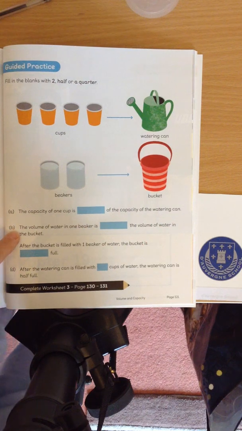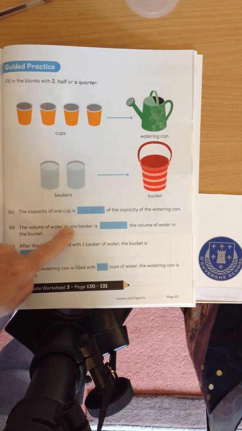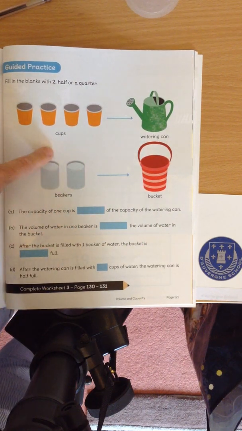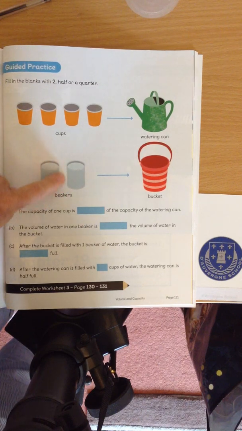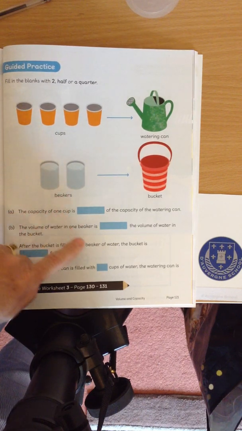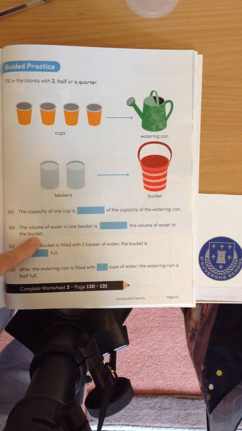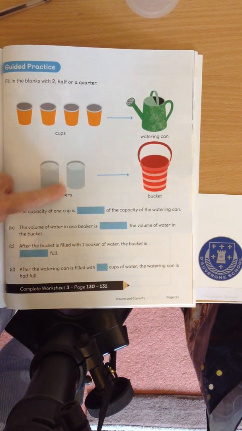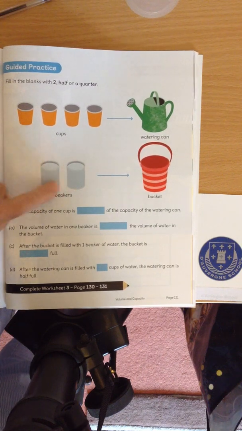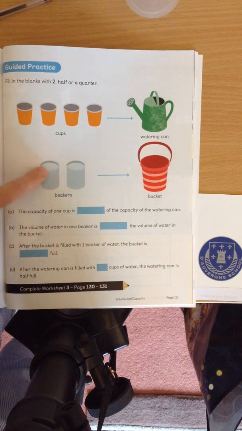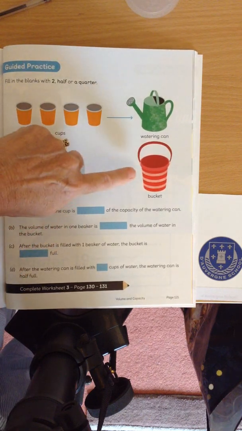Let's try the next one. The volume of 1 beaker is something the volume of the water in the bucket. The volume, how much water in here, how much space? The volume of water in 1 beaker is what?